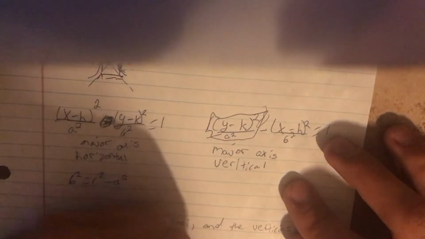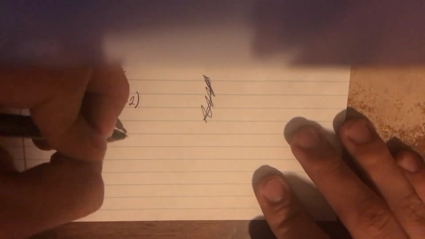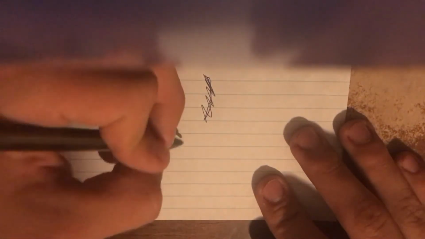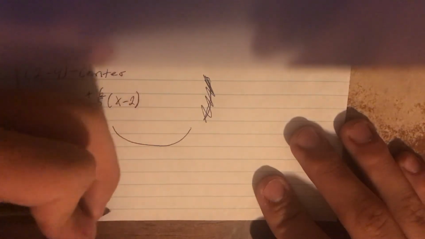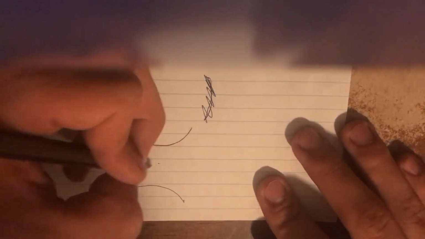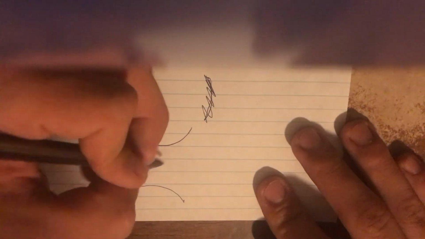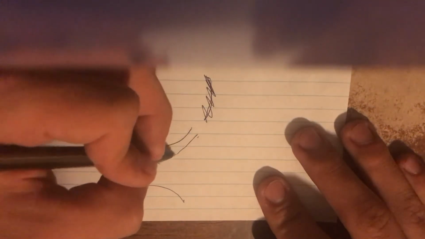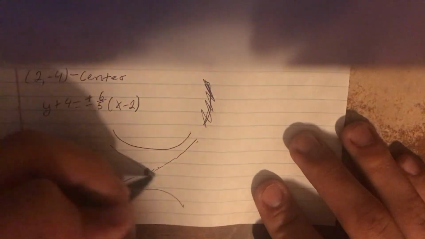So, let's draw this hyperbola. Okay, your center is here, and then here are your asymptotes.